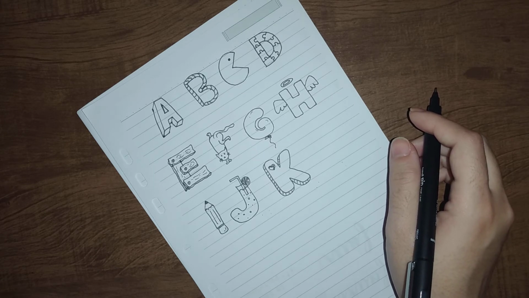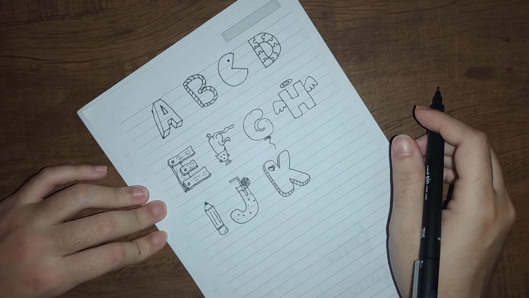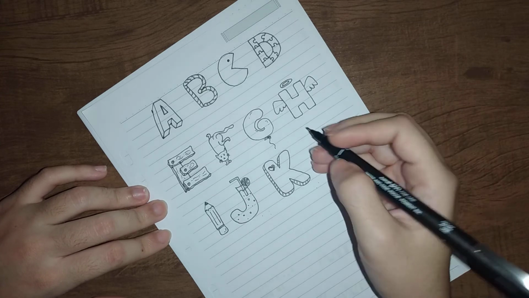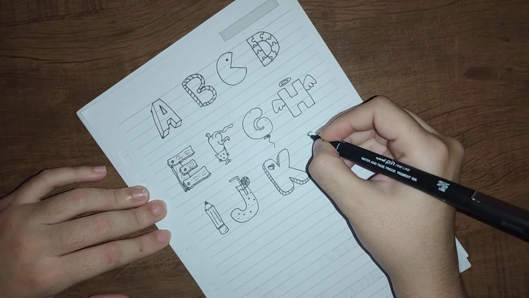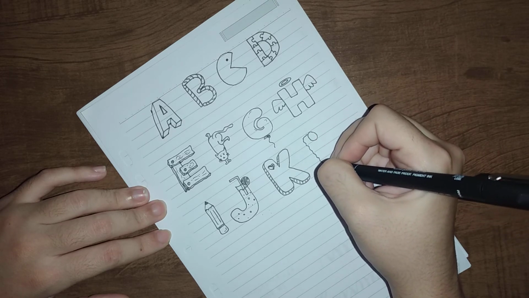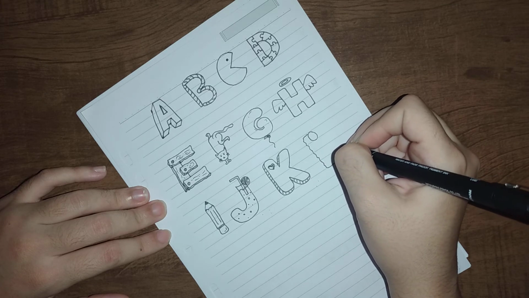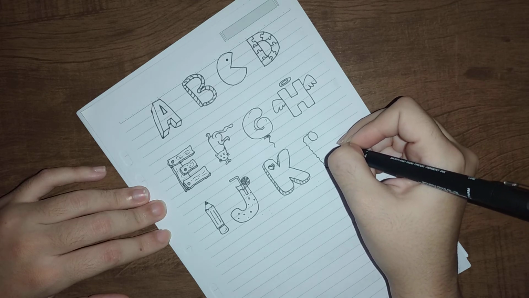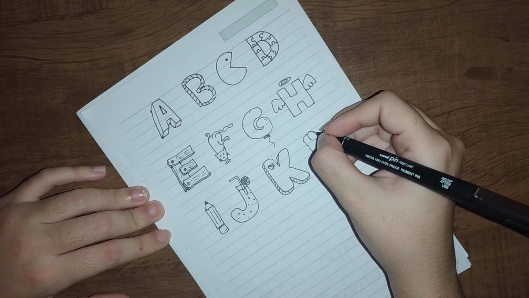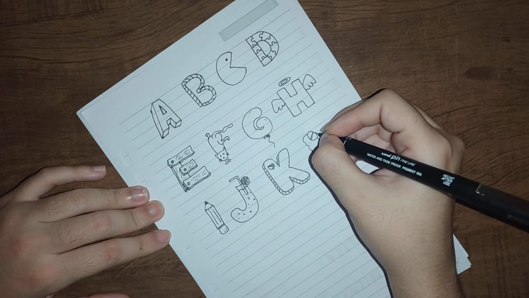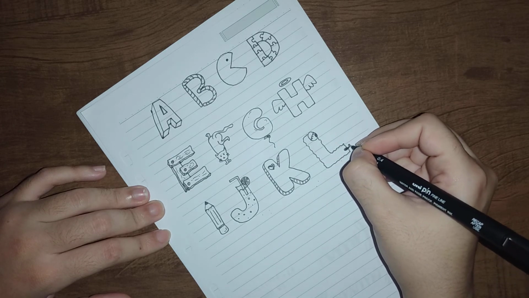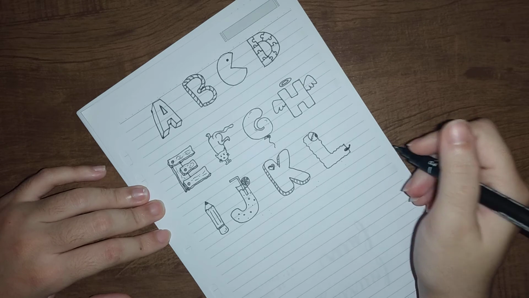Let's do now the L, and let's do it shaped like a little monster. A little furry monster. That's also another example that I actually created at some point. And you can really make it your own.